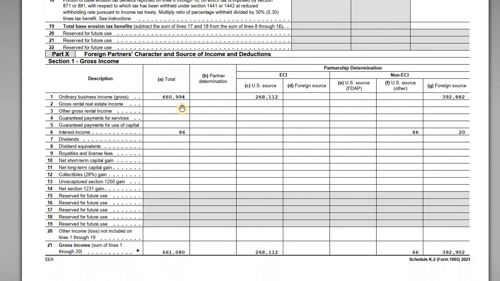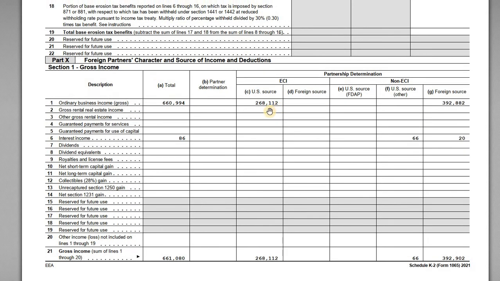Okay. So that's how those numbers are flowing through on the Part 10 section. And again, this is very helpful information because this communicates to the IRS two things. One, it shows us that the ordinary income that we have on page 1 of the 1065 isn't all just U.S. source. It's separated between U.S. and foreign, and then this further shows them the allocation.